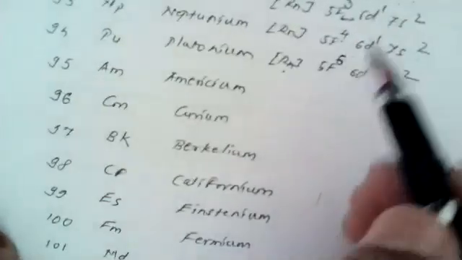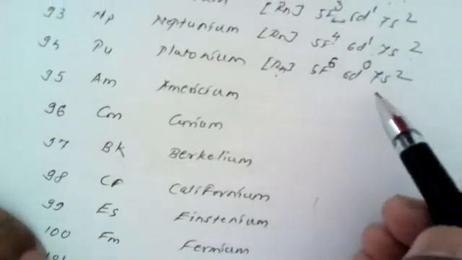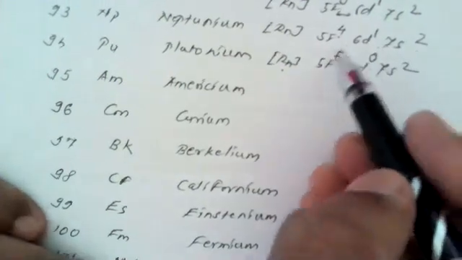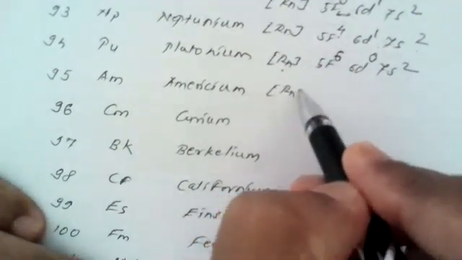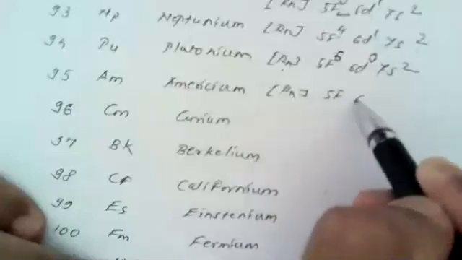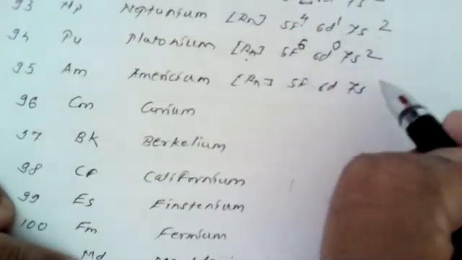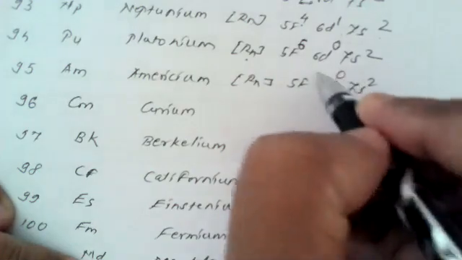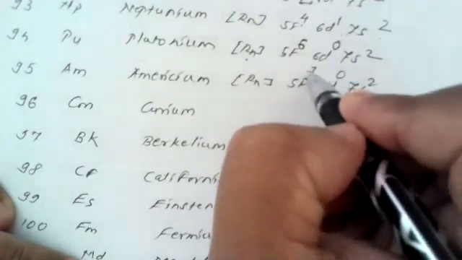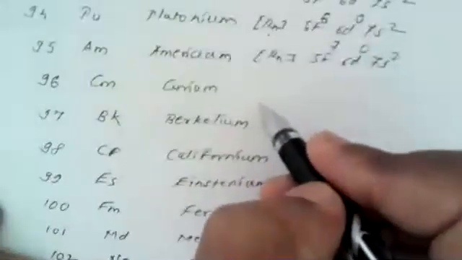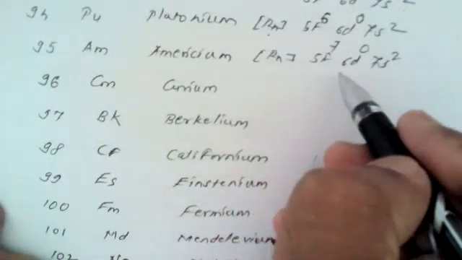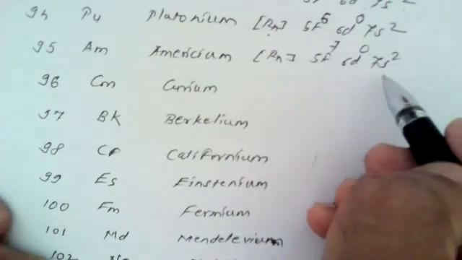Now, from plutonium onwards, the 6d orbital becomes empty. Come to americium, radon, 5f, 6d, 7s. Now we can write very easily 7s2, 6d0, and 5f7. So americium is 5f7, 6d0, 7s2.